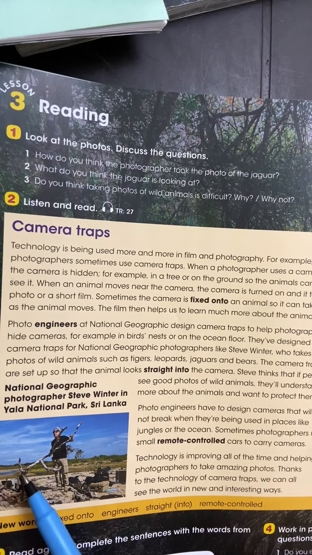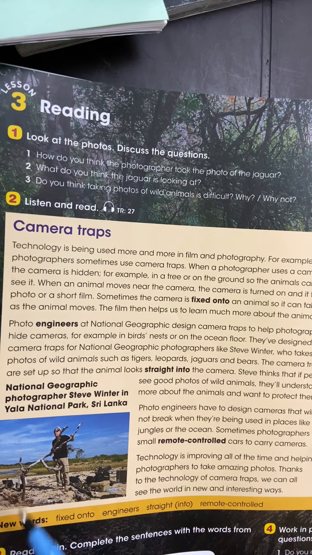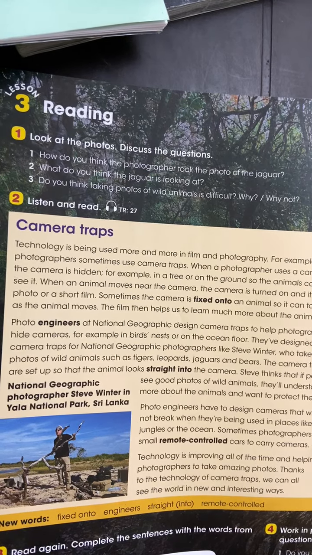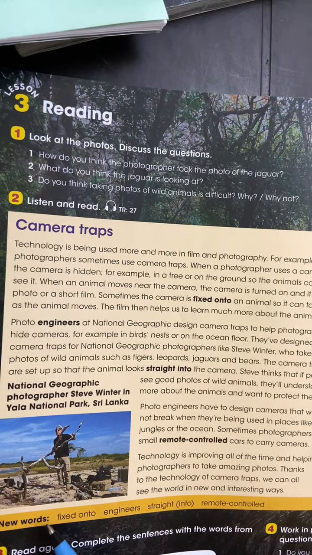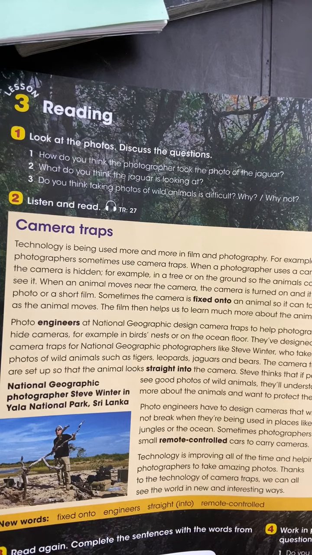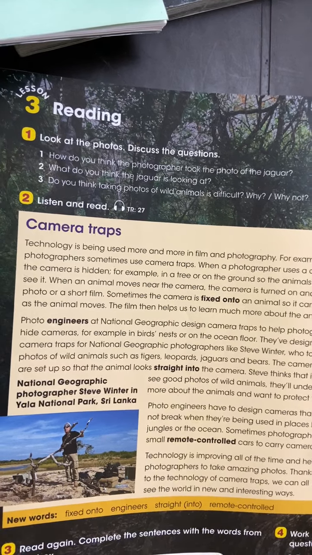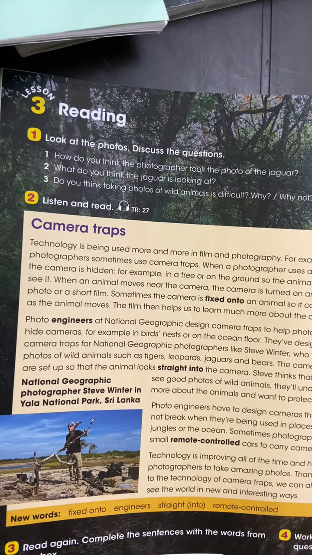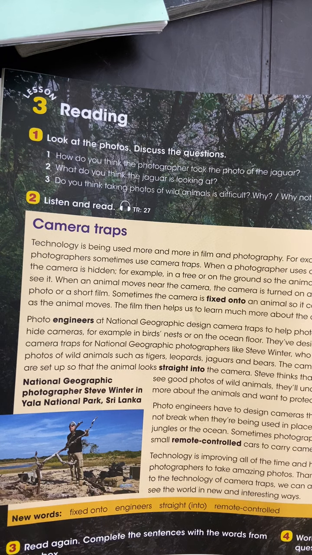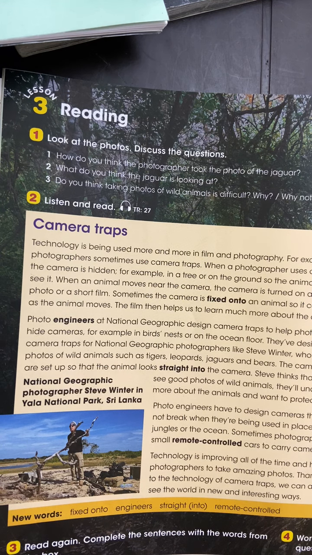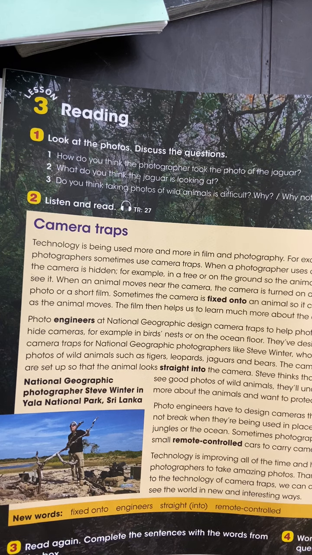So he is designing a camera trap so he can keep his camera in order to record a film or to take photos of wild animals. Do you remember the Komodo dragons? They are dangerous, but how did they record films about them? They used camera traps.